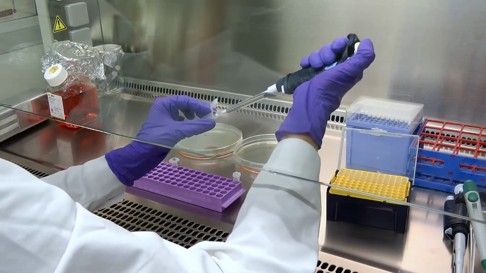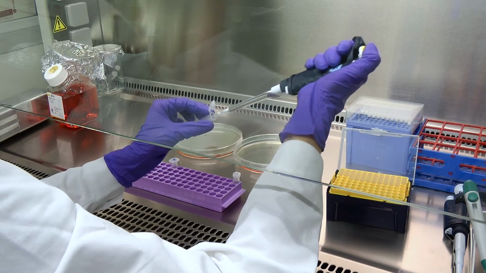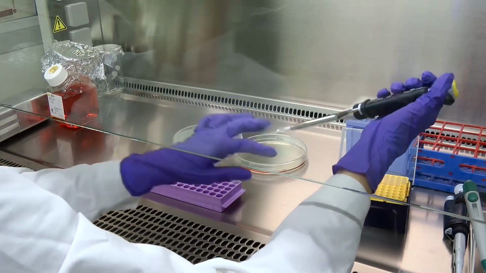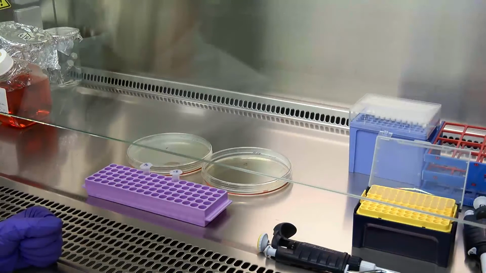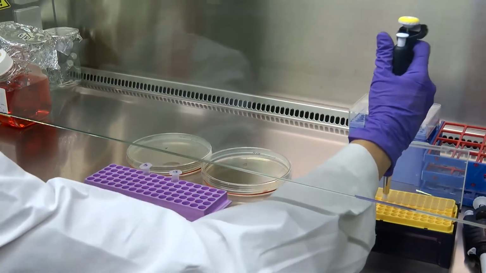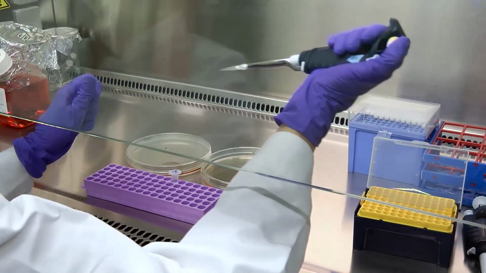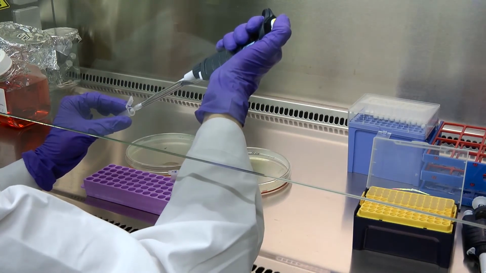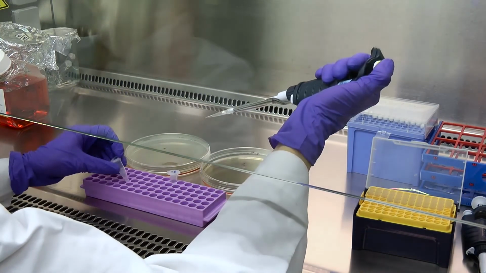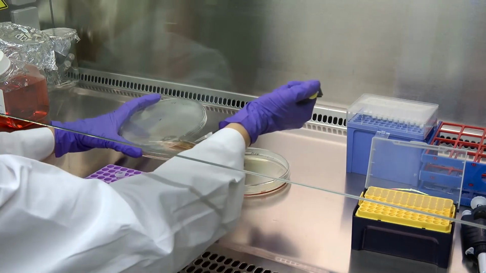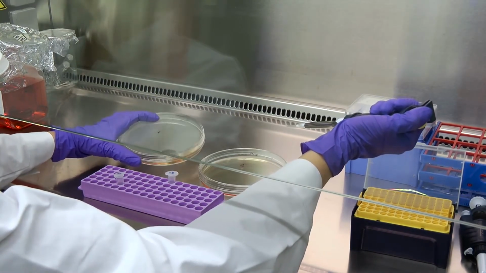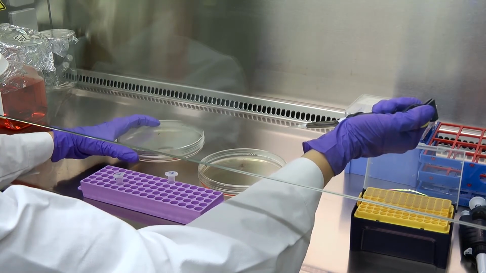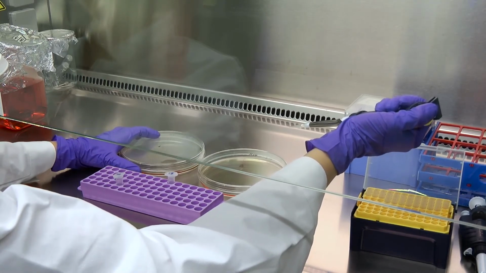We mix them together and we leave them to incubate for 10 minutes. So 10 minutes have passed, the complexes are formed, and now we can add them to cells. Swirl the liquid nicely so that every cell that is attached to the bottom gets its share of DNA.